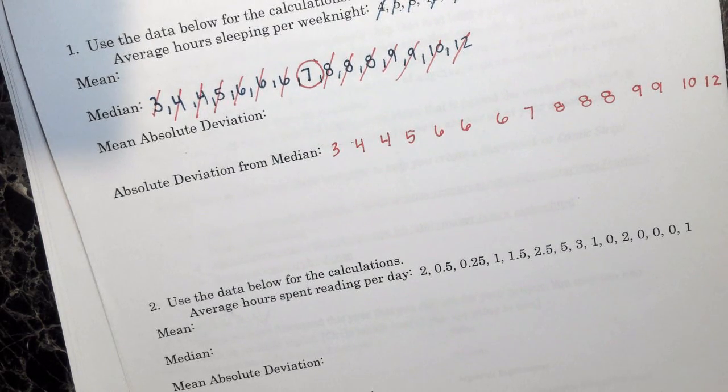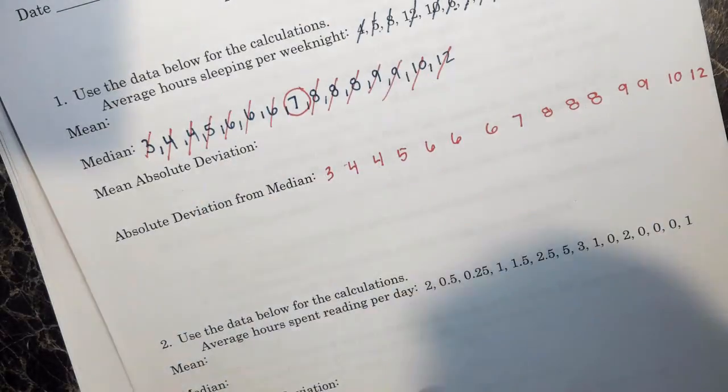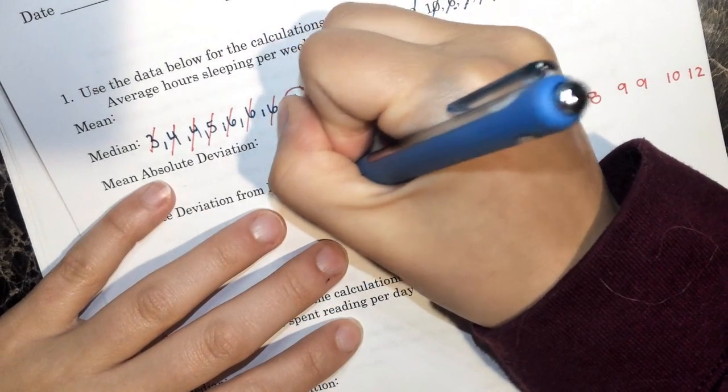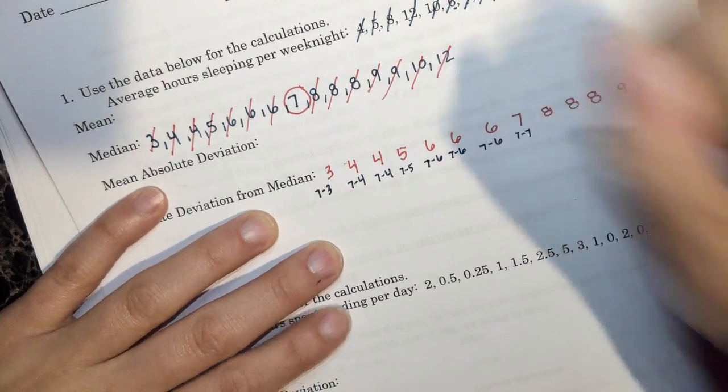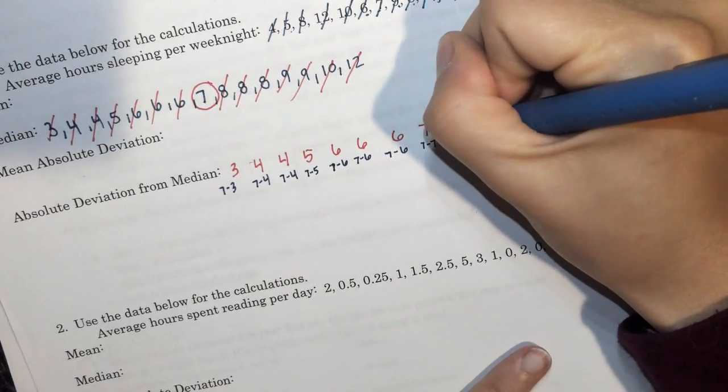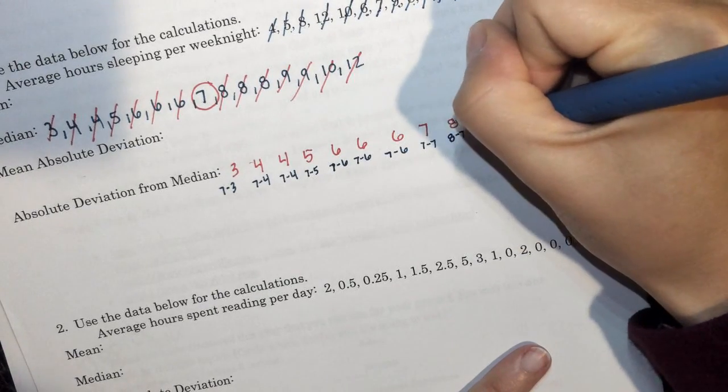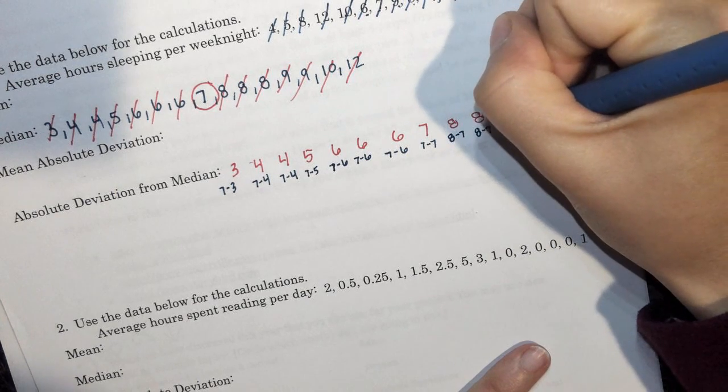So now I'm looking, is it more than 7 or less than 7? These first ones are less, so I'm going to start with 7. 7 minus 3, 7 minus 4, 7 minus 4, 7 minus 5, 7 minus 6, 7 minus 6, 7 minus 6, 7 minus 7. Now I'm dealing with numbers bigger than 7, so I'm going to start with 8 minus 7. You're always using your numbers first now.